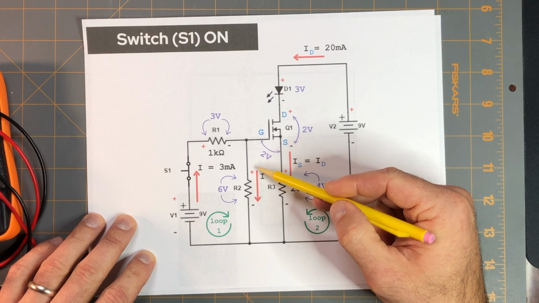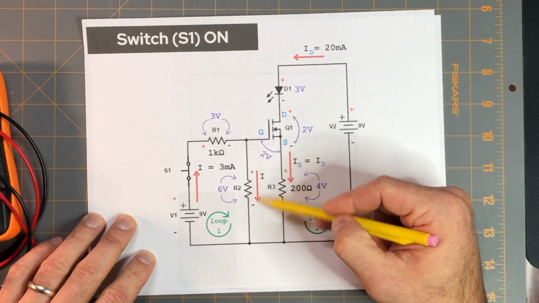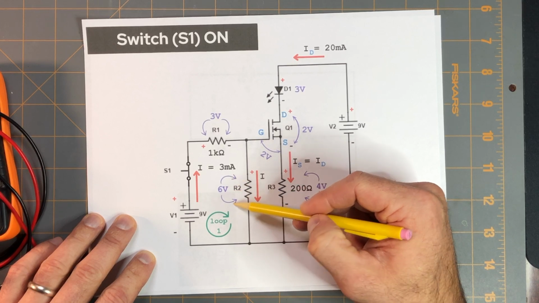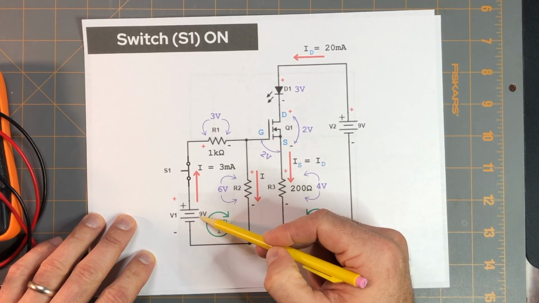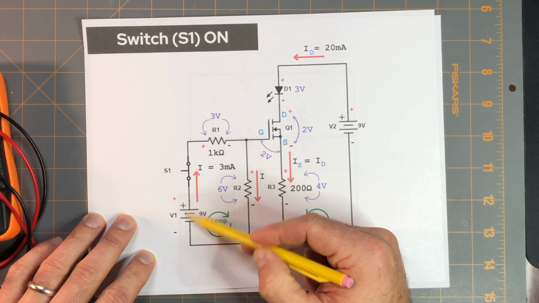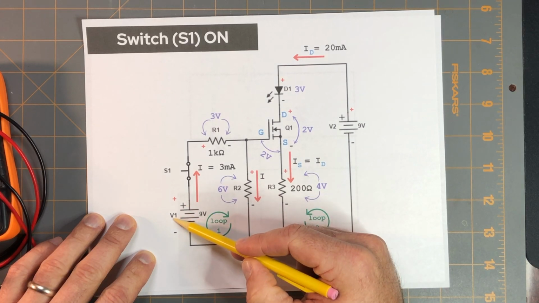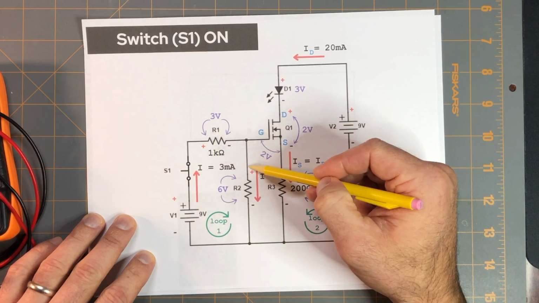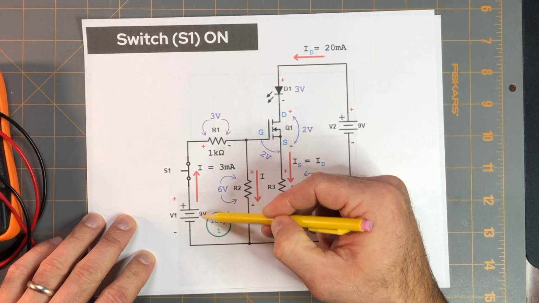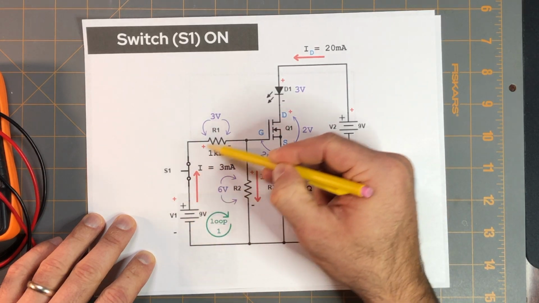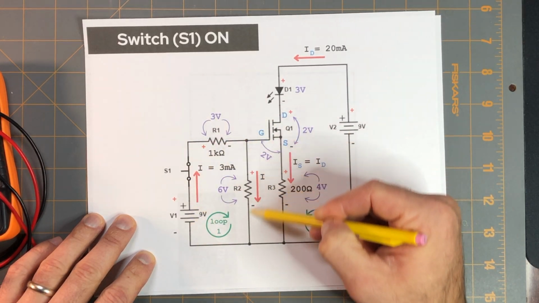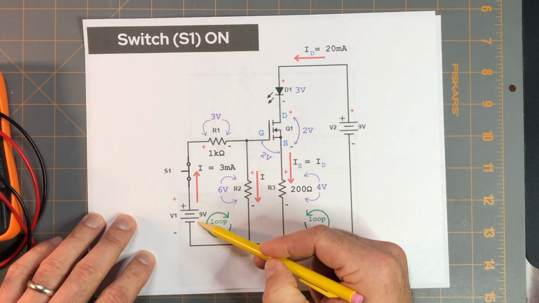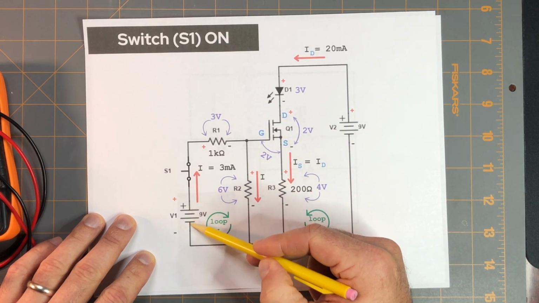And also, we don't know the value of the current I through R2. But since we do know the voltage across R2, and we know the voltage value of the source V1, then the voltage drops across R1 and across R2, since this loop is a series circuit, should sum to the source voltage of V1.